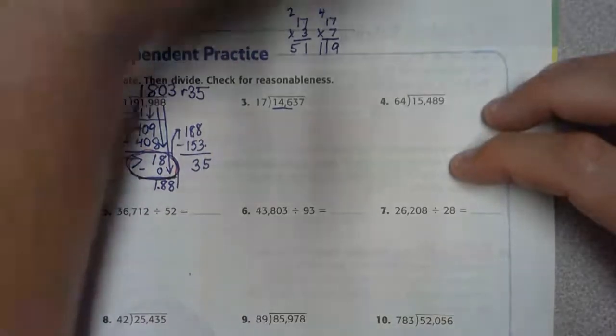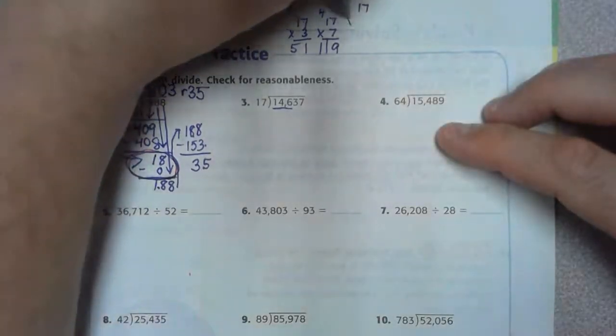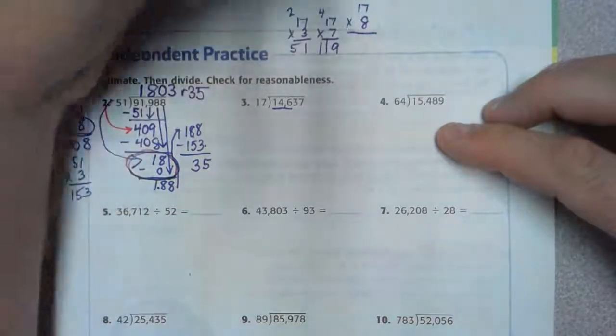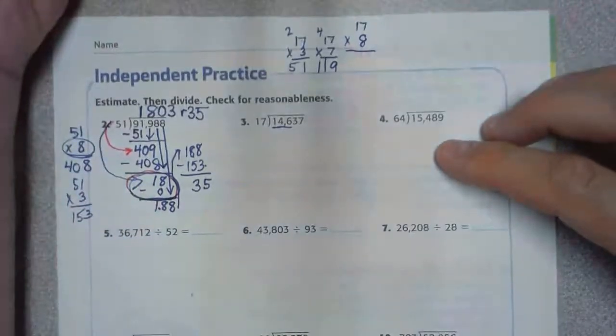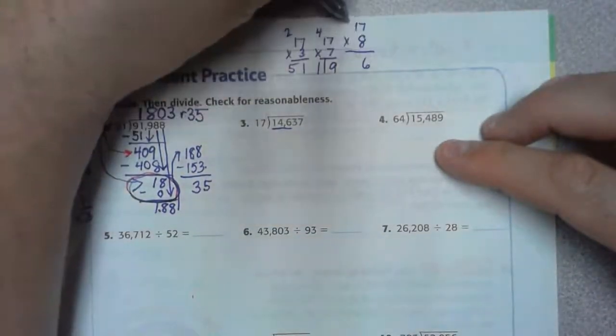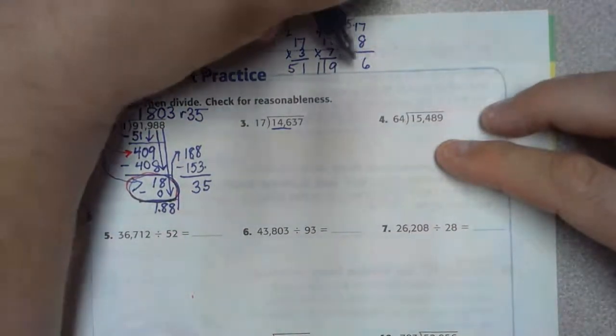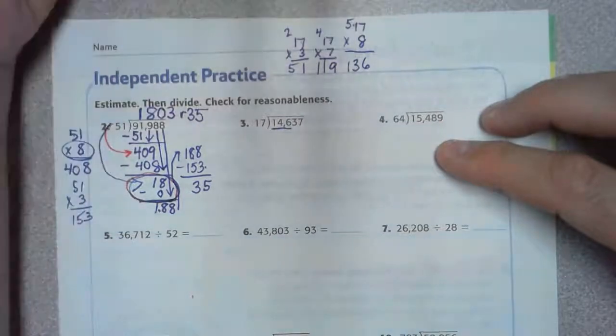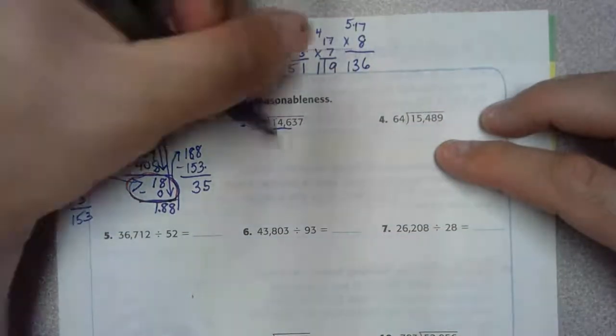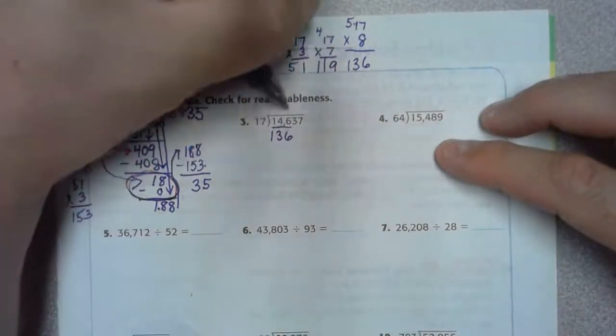Asher says 1 more, so let's try 17 times 8. What's 7 times 8? Put the 6, carry the 5. What's 8 times 1? Plus 5. I think we finally found the one. Yeah, 136.